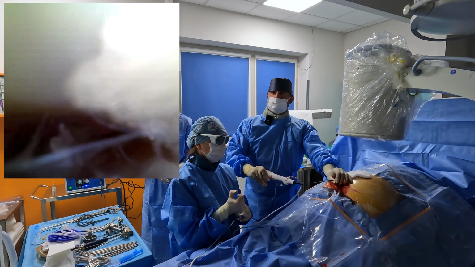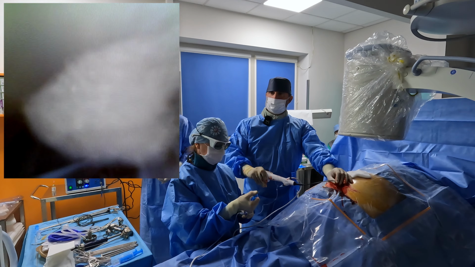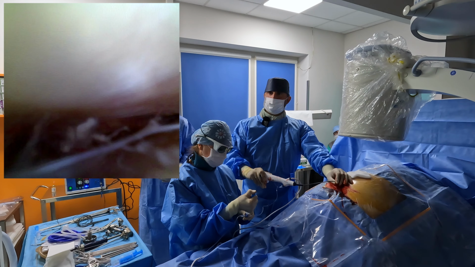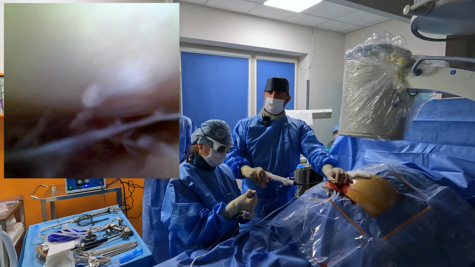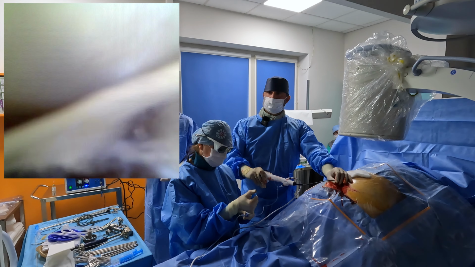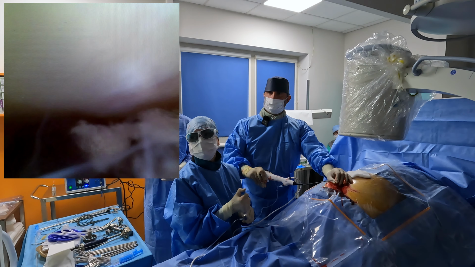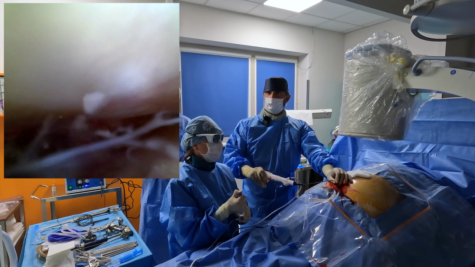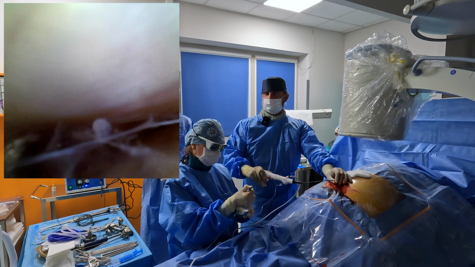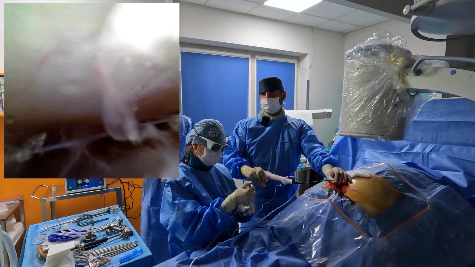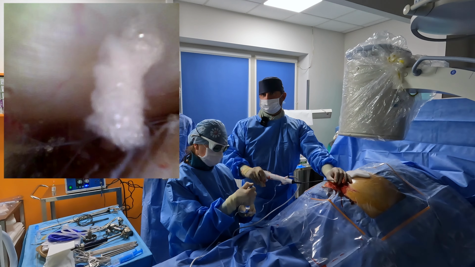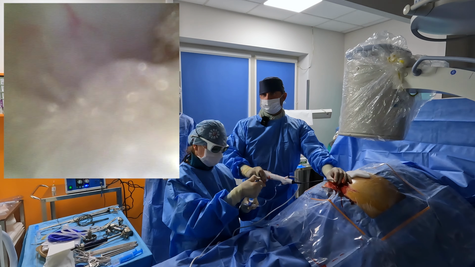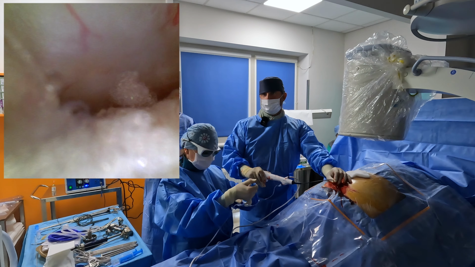You can also use this technique if, for example, you have a disc herniation which is going with a cranial propagation behind the vertebral body from one level down to the other level, and you are not sure that you have taken all the herniation outside. You can take the epiduroscope, and at the end of the surgery you can have a look if everything is extracted.